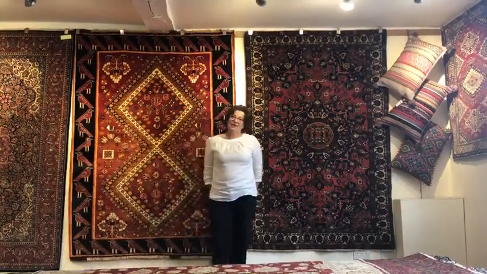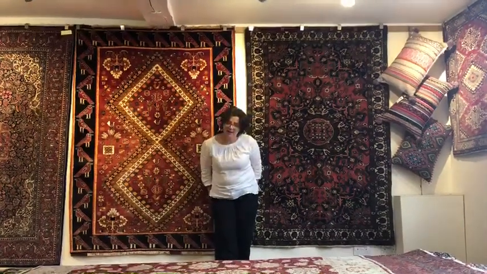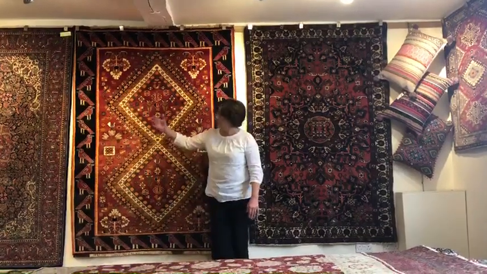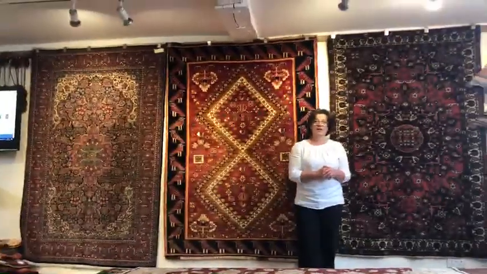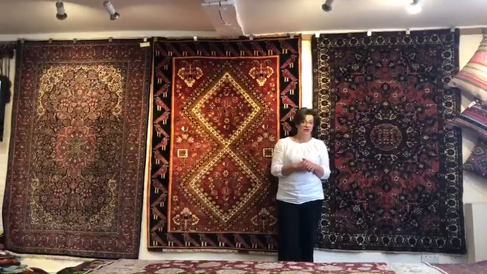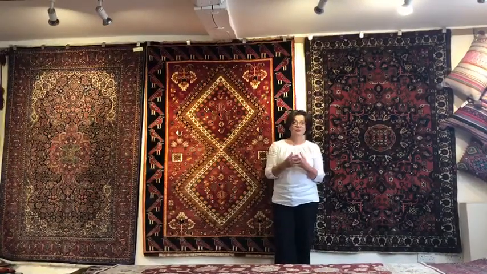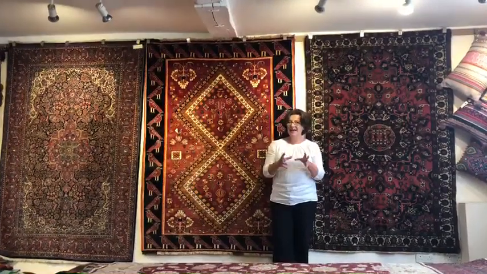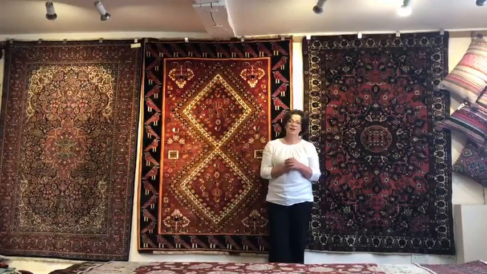That gives you a little bit of insight into the three basic types of rugs: tribal, city, and village production. And I hope that if you're starting to look at rugs and getting more interest in them, you will be able to pick out little things that might give you a clue as to where they're from.